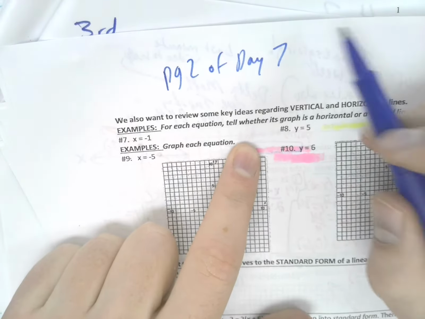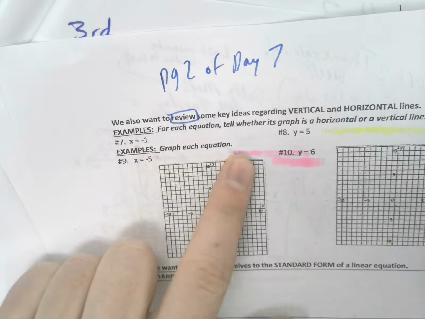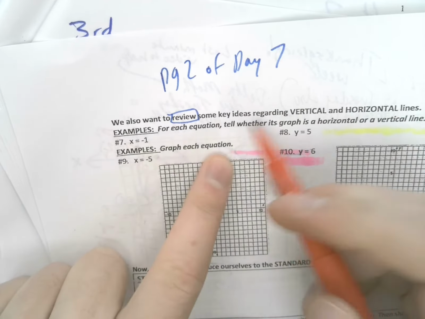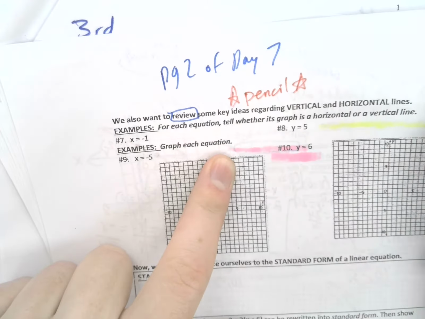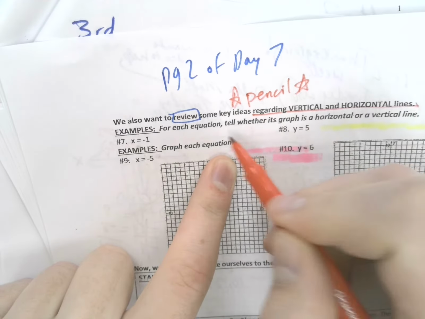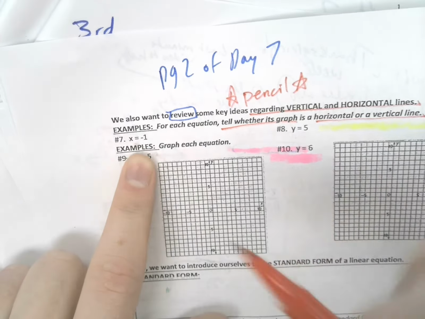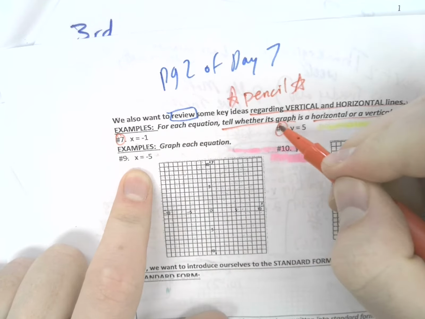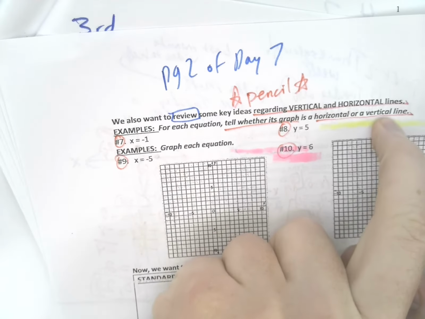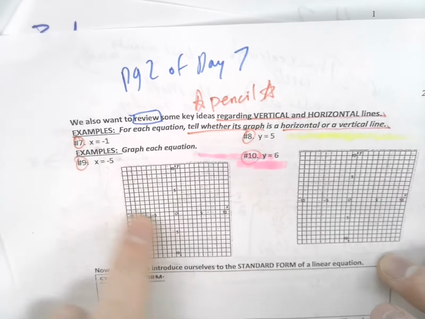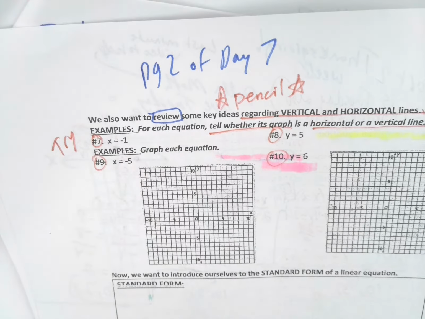Okay, now let's do a quick review here. I want to see what you guys remember. For these equations, make sure you do this in pencil. I want you to see if you can tell me whether the graph is going to be horizontal or vertical. So on 7, 8, 9, and 10, I want you to write either horizontal or vertical, and then we'll look at the graphs together. So go ahead and try these 4 right here.